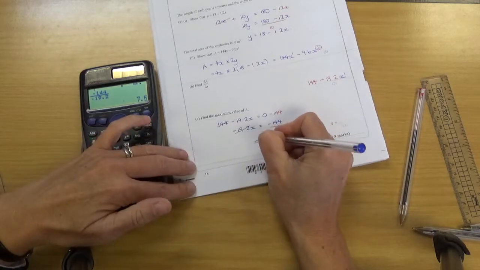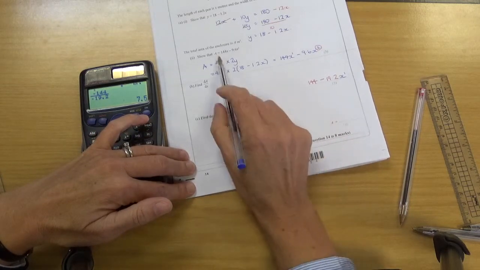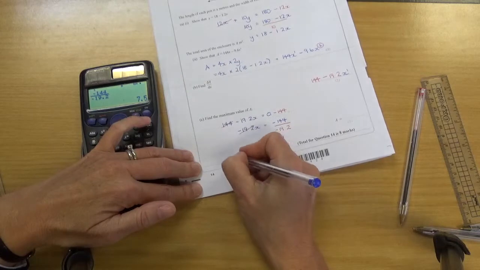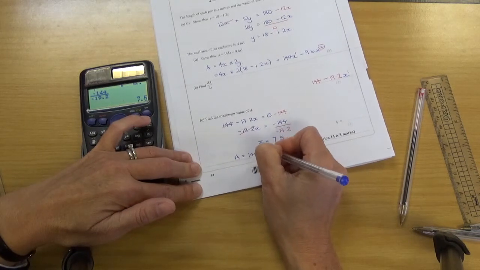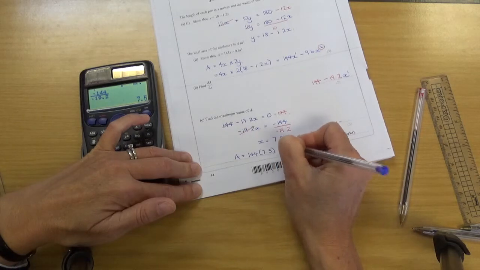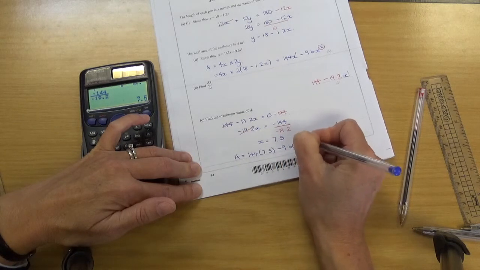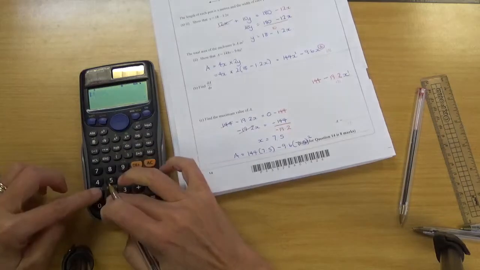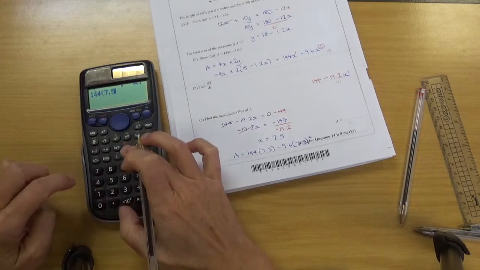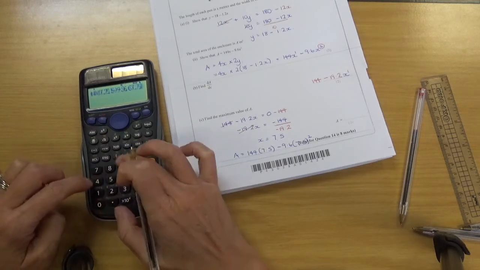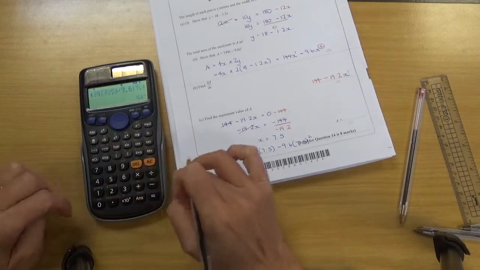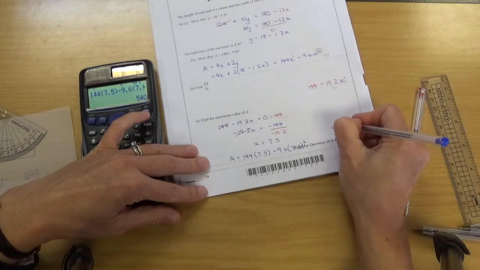Gives me 7.5. That's what x is, and I need to put it into this formula to get a. So it's 144 brackets 7.5 minus 9.6 brackets 7.5 squared. $540.